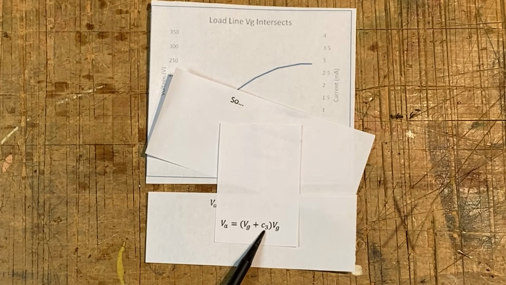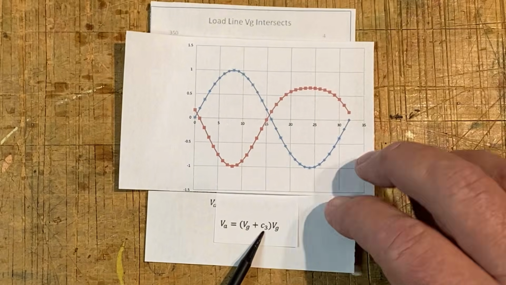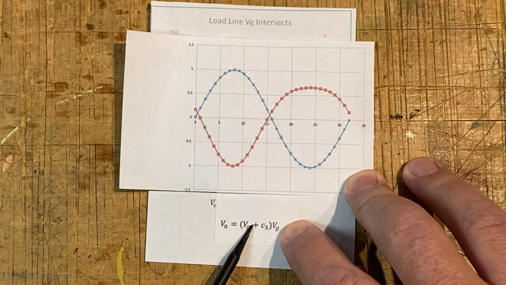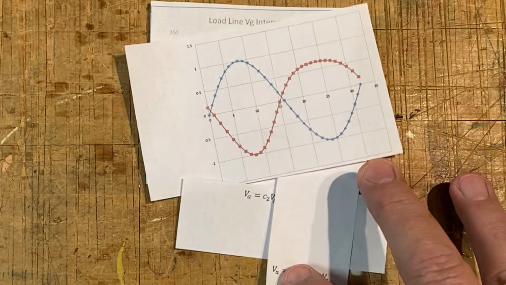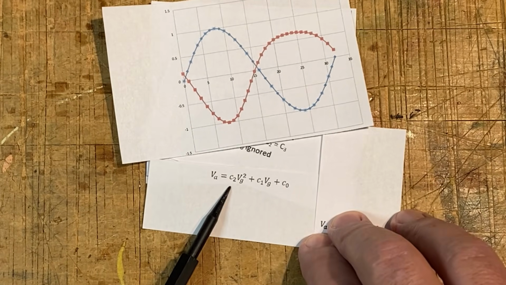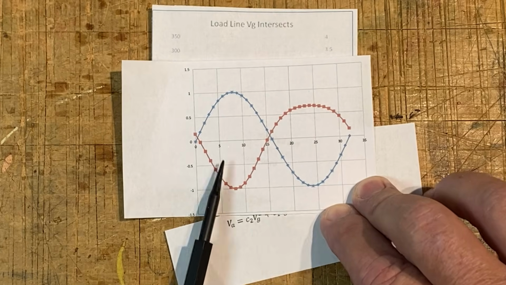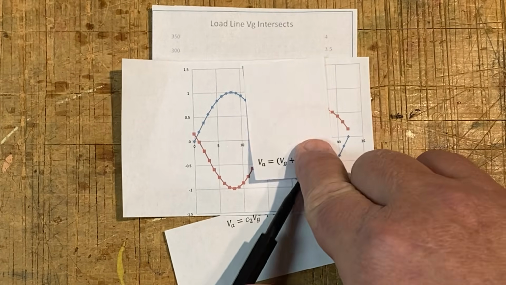And in doing some modeling and some testing in Excel, just doing the simplified equation, it tracks really well. It actually looks a lot like our main equation that we started off with. And this comes from this simplified form here.